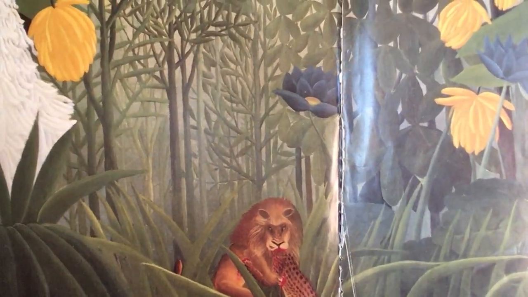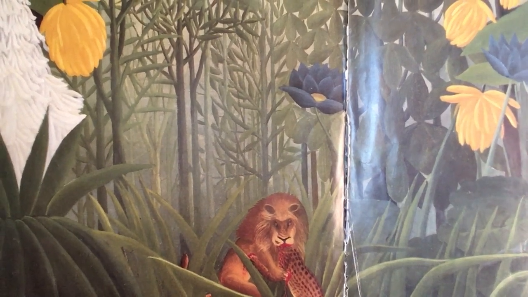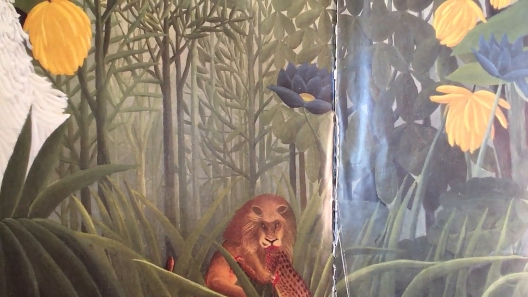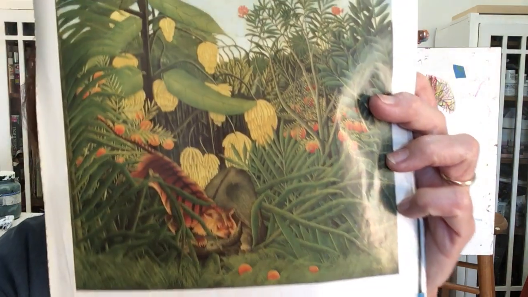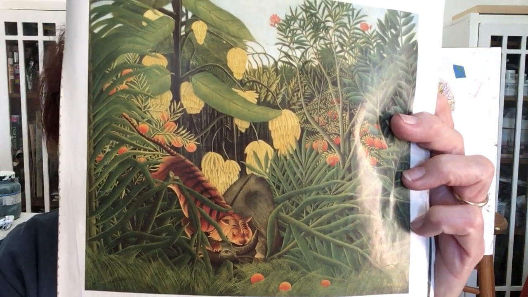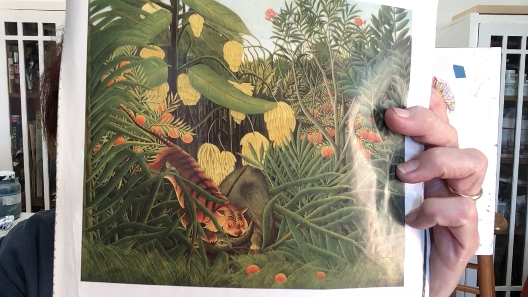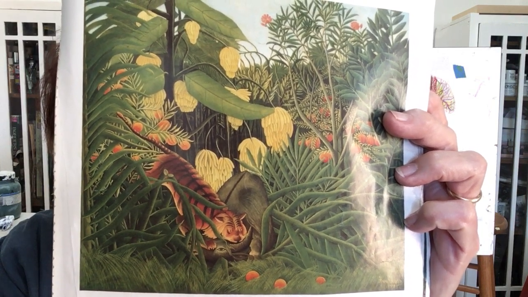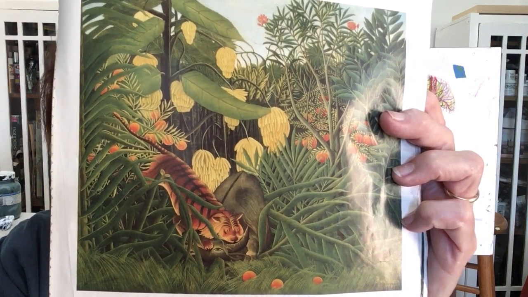Holy macaroni. Do you see that this lion has just bitten the head off of this jaguar? I wonder why. I'll explain in a moment. But first, I want to show you another painting. And the theme is going to be familiar. Check this one out. A tiger fighting a water buffalo in the jungle.